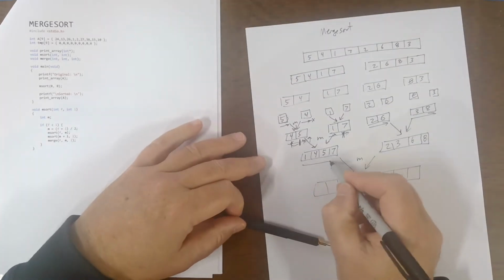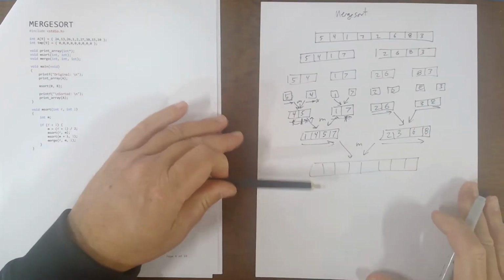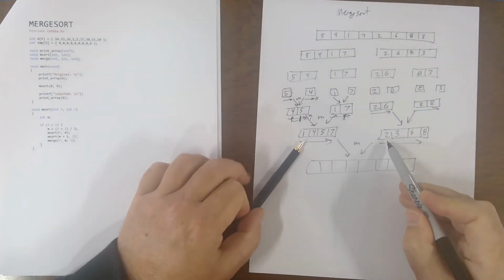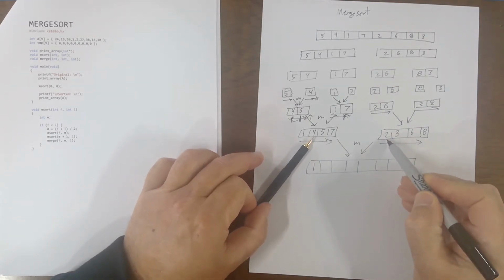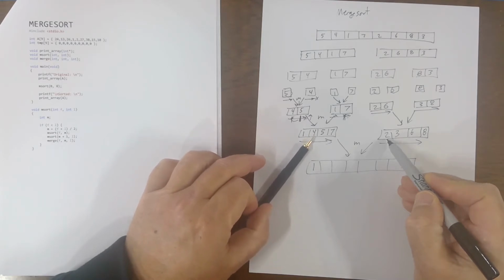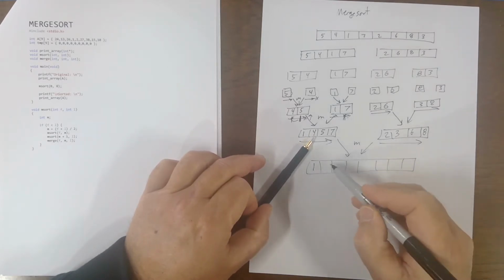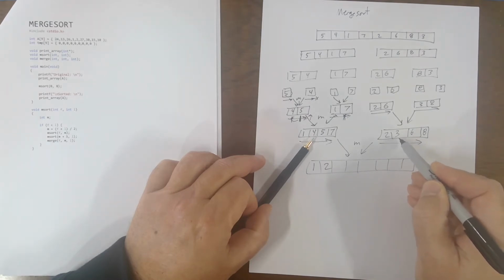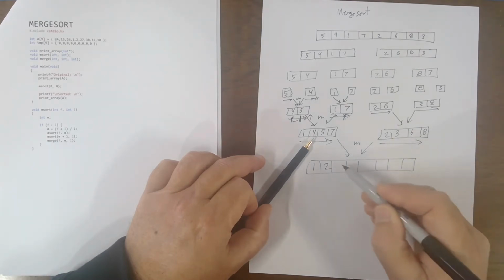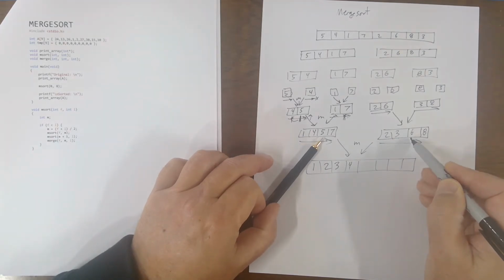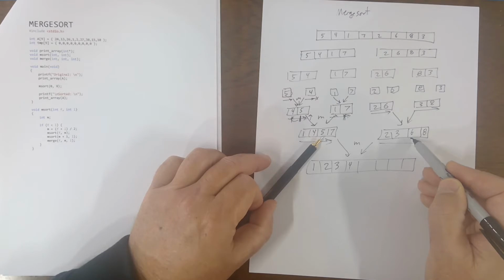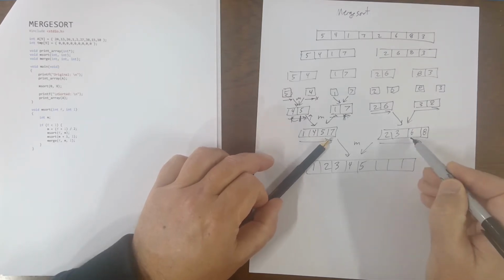So we're going to scan, and I'll use my double pointer, my double pencil thingy. So we're comparing a 1 and a 2. 1 is smaller. Copy it, increment this left array. We're comparing 2 and 4. 2 is smaller. Copy, increment this right array. We're comparing 3 and 4. 3 is smaller. Copy, increment. 4 and 6. 4 is smaller. Copy the 4, increment the left index. 5 and 6. 5 is smaller. Copy the 5, increment the left pointer.